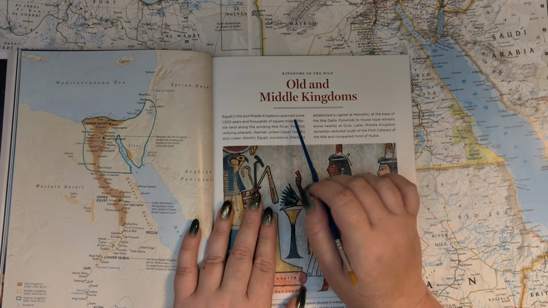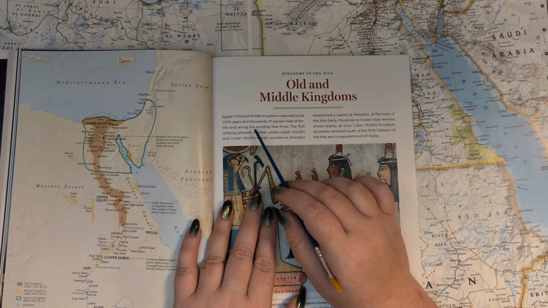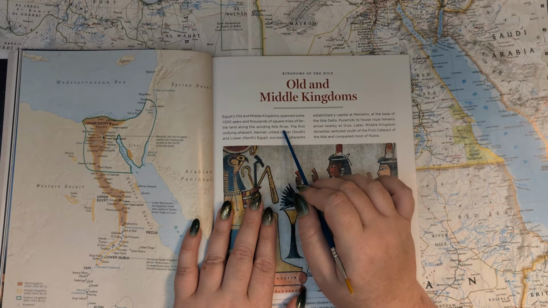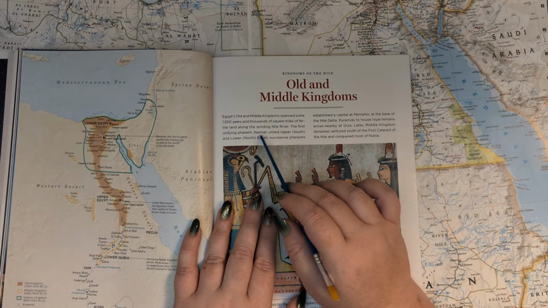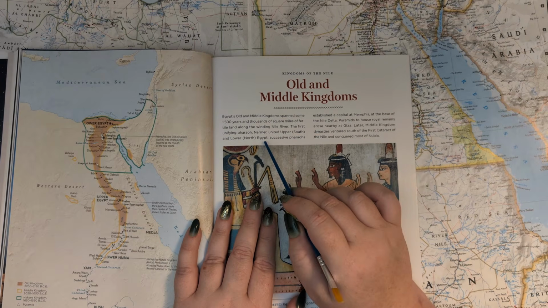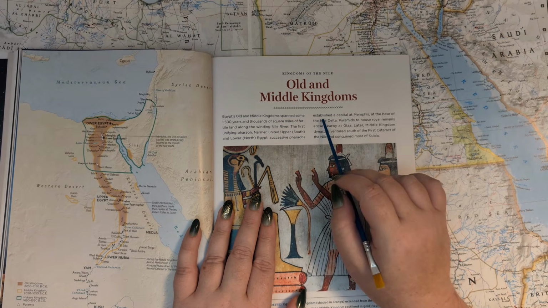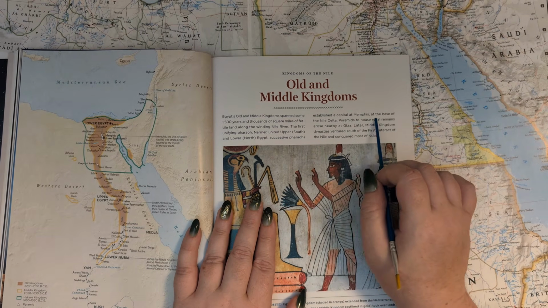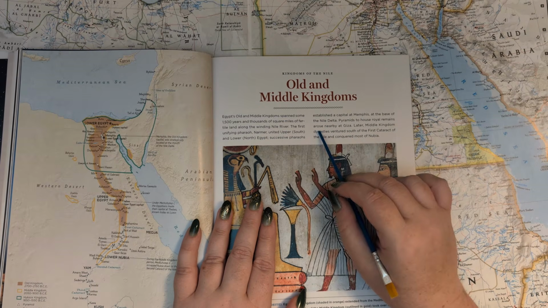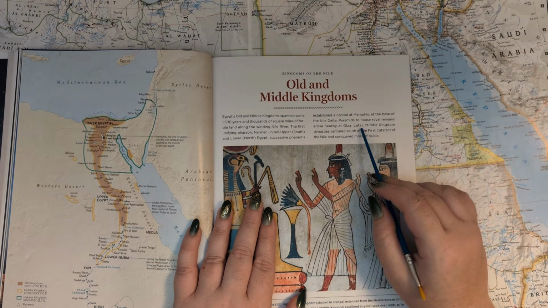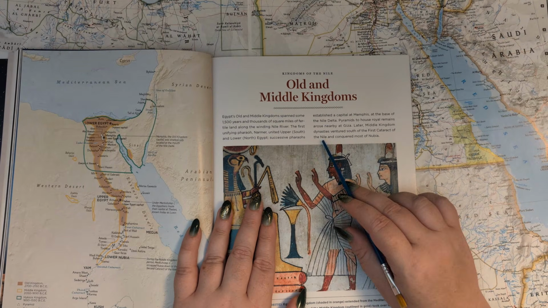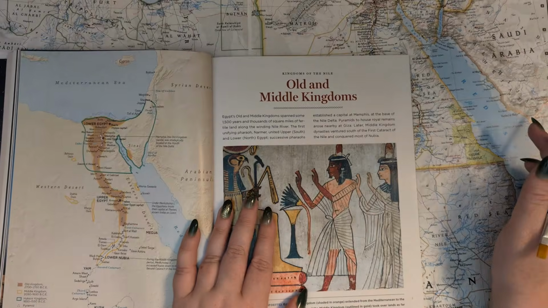Egypt's Old and Middle Kingdoms spanned some 1,500 years and thousands of square miles of fertile land along the winding Nile River. The first unifying pharaoh, Narmer, united Upper or South and Lower or North Egypt. Successive pharaohs established a capital at Memphis, at the base of the Nile Delta. Pyramids to house royal remains arose nearby at Giza. Later, Middle Kingdom dynasties ventured south of the first cataract of the Nile and conquered most of Nubia.